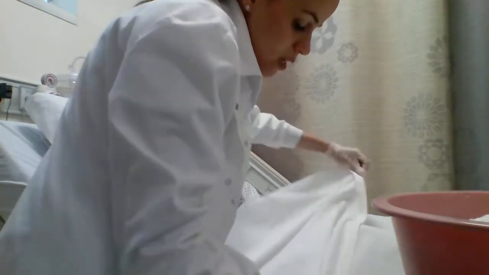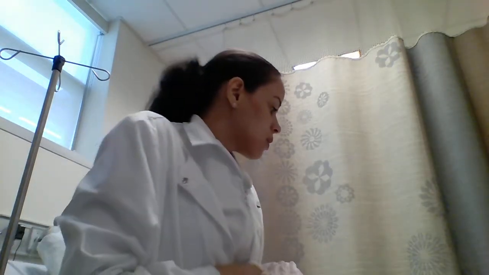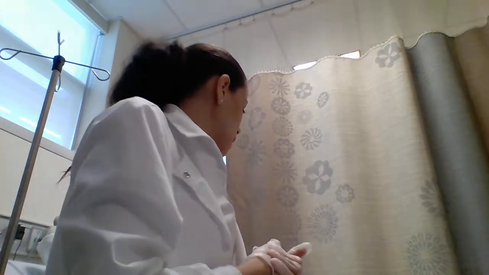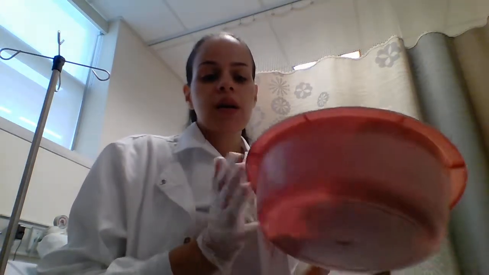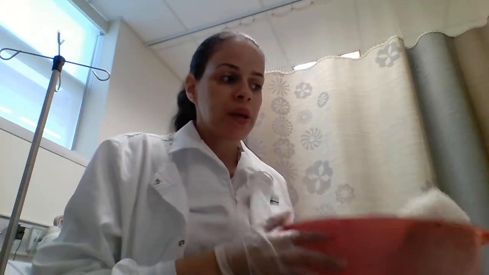And you would do your patient's hair. If your patient allows you to, you would comb their hair. You would give them back all their personals, and put the patient back in a comfortable position. You put the bed all the way down. You put the handrails all the way up. You provide your patient with the call bell, and you clean all your equipment and replace the equipment in the room with new equipment. And then you would remove your gloves, wash your hands, and document your findings.